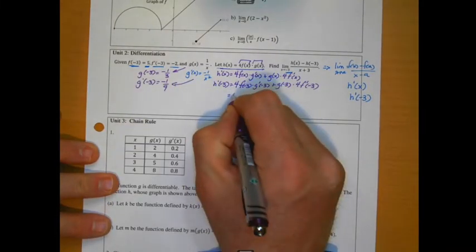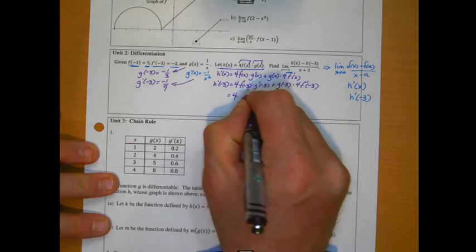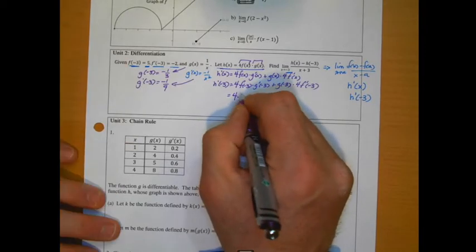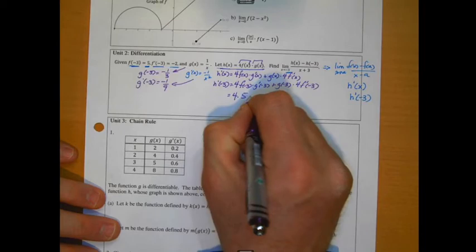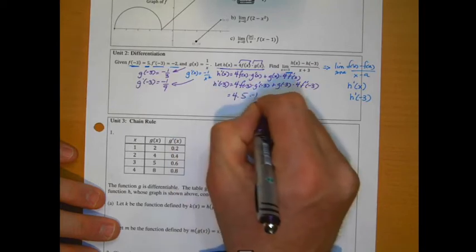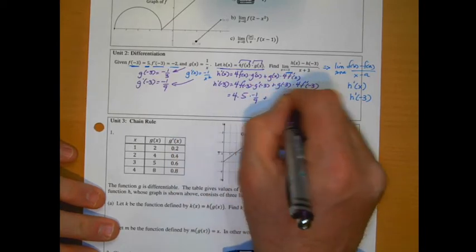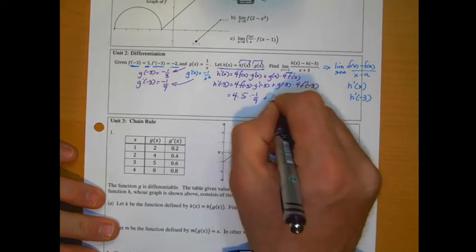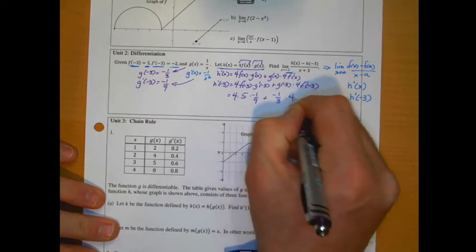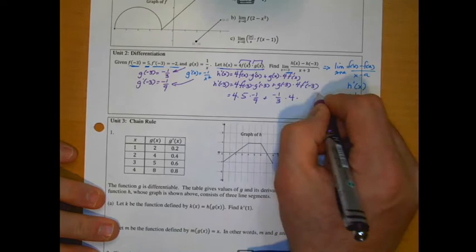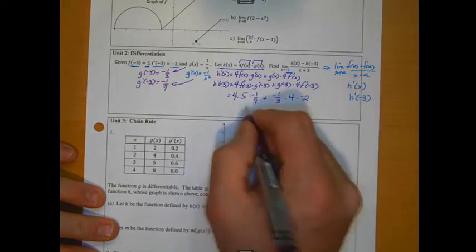So in this case, we get 4 times f of -3, which is 5, times g prime, which is -1/9, plus g of -3, which is -1/3, times 4 times f prime of -3, which is -2.